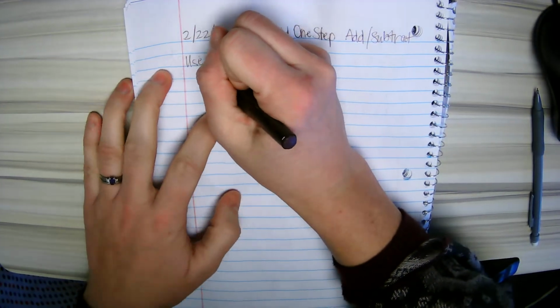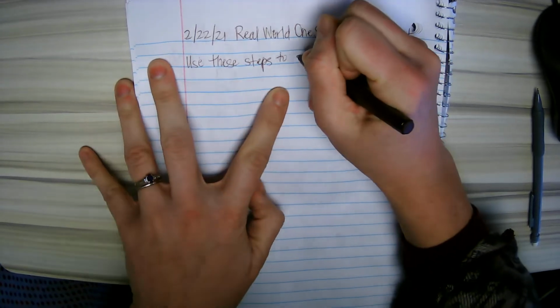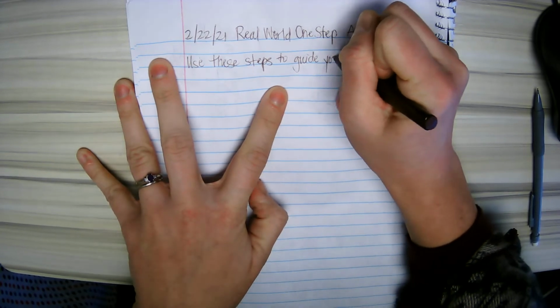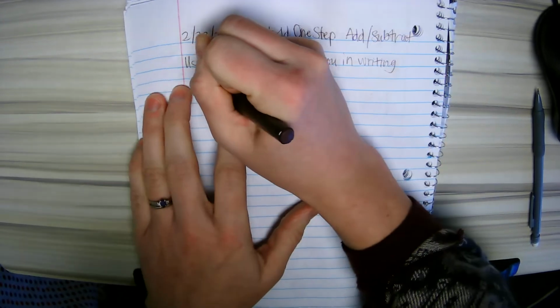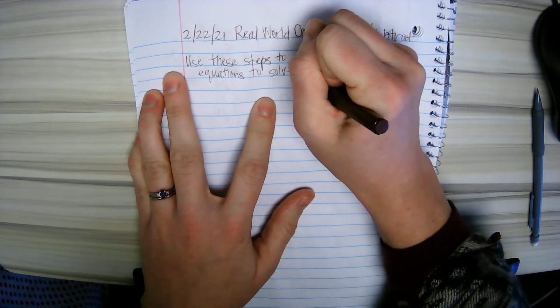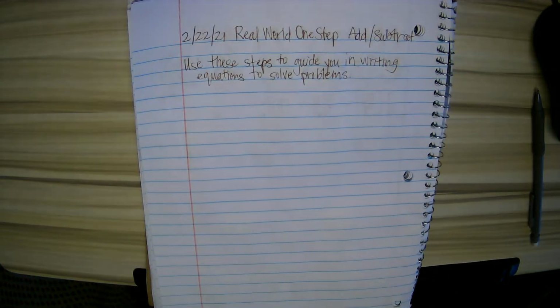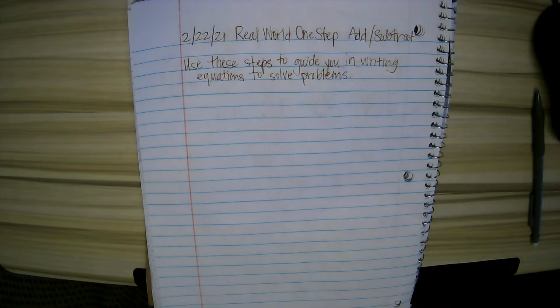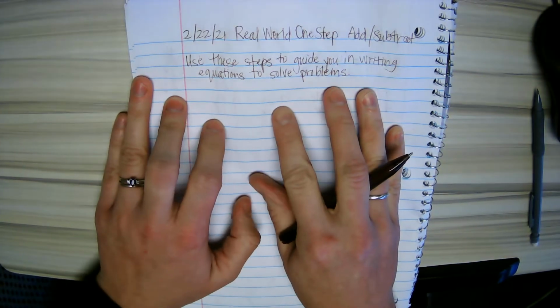So, use these steps to guide you in writing equations to solve problems. I think I used algebra the most out of all the different maths that I learned because, well, I want to know, like, okay, what grade do I have to get on this final exam to get a B in this class? Or what do I need to do here to improve this or that or the other thing? So I think you'll really see that it can be very useful.